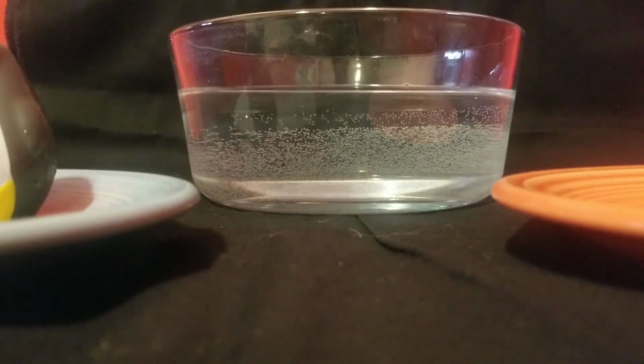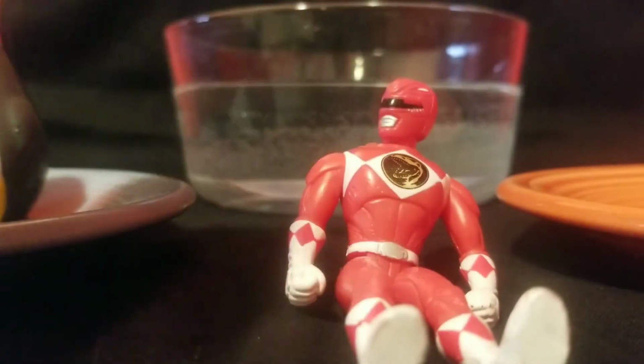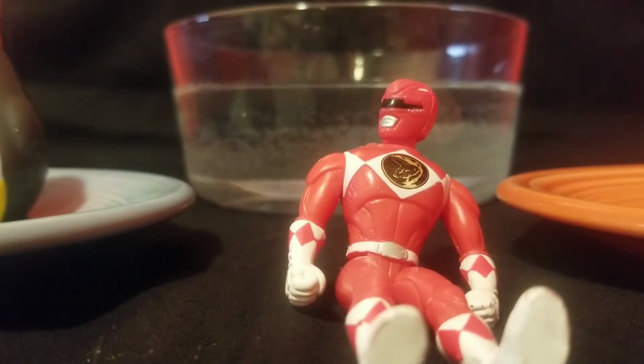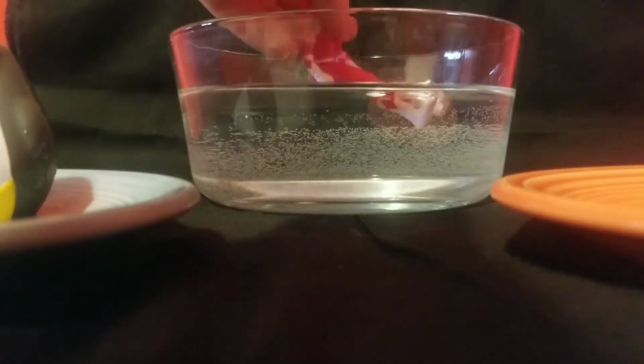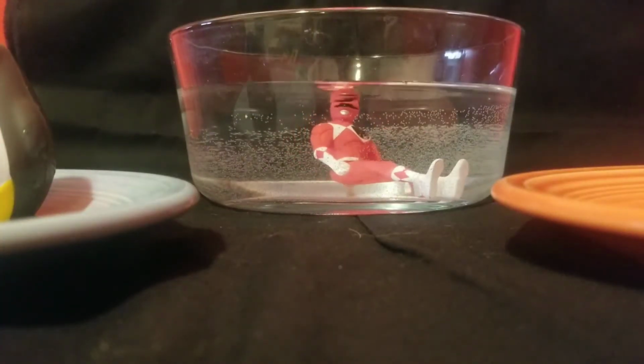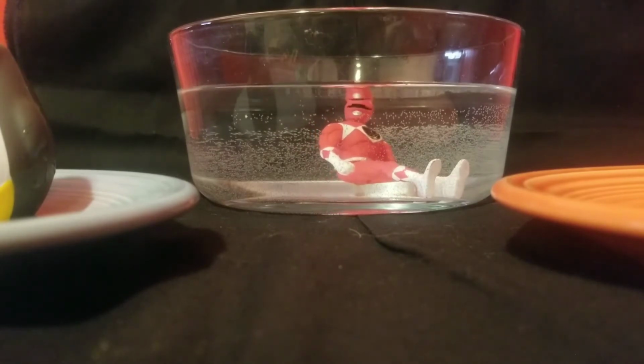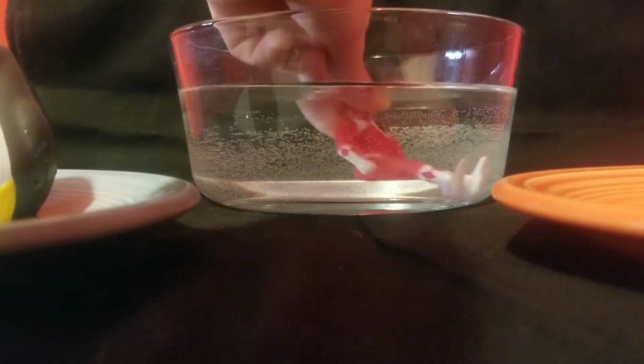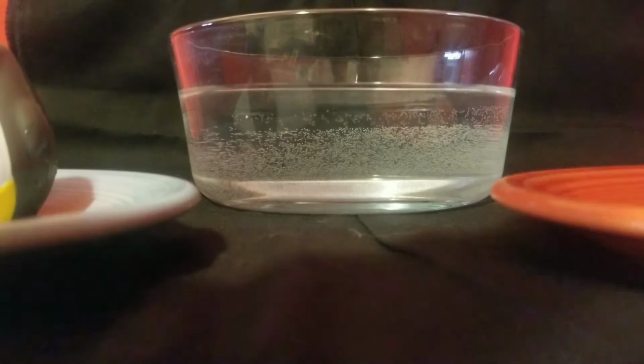Next, I'm going to put a Power Ranger in. So what do you guys think? Sink or float? He sinks. He's more dense than water. So he goes on the orange plate.